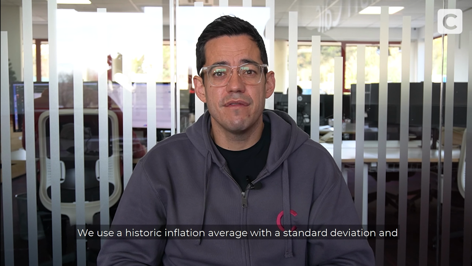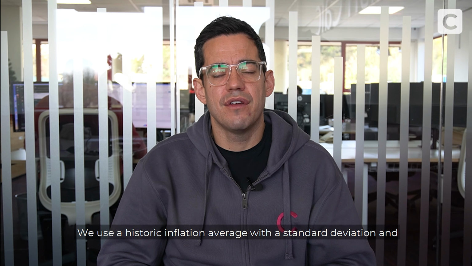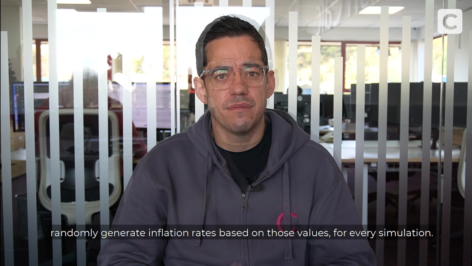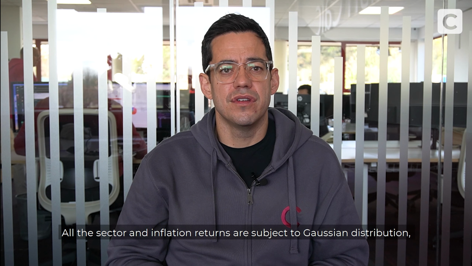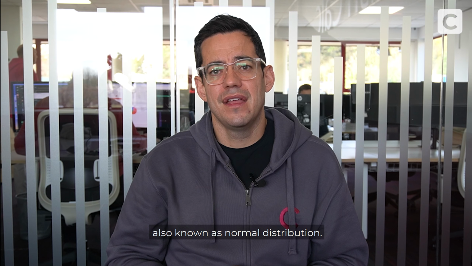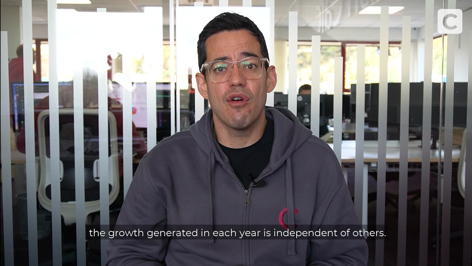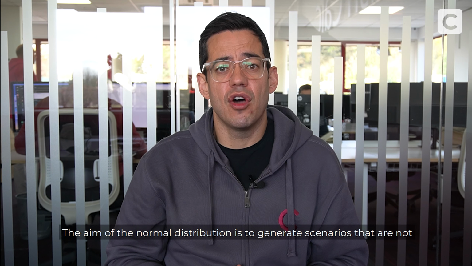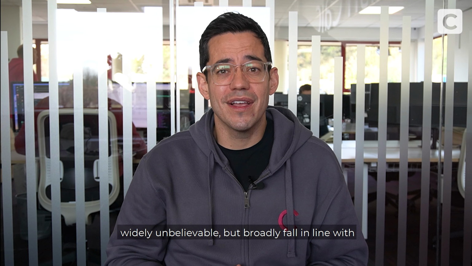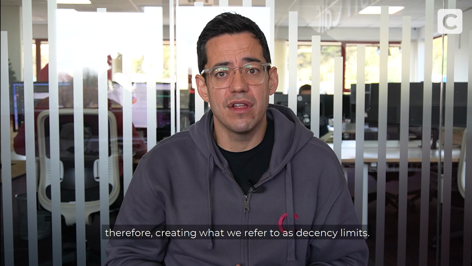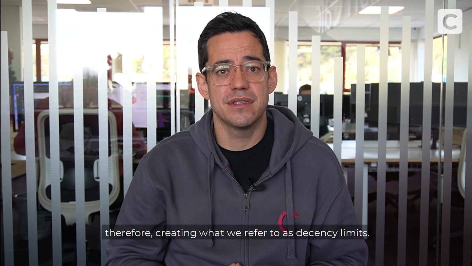We use a historic inflation average with a standard deviation and randomly generate inflation rates based on those values for every simulation. All the sector and inflationary returns are subject to Gaussian distribution, also known as normal distribution. To calculate the randomness, the growth generated in each year is independent of others. The aim of the normal distribution is to generate scenarios that are not widely unbelievable, but broadly fall in line with the extremities in the behaviour of returns versus inflation over time, therefore creating what we'd refer to as decency limits.